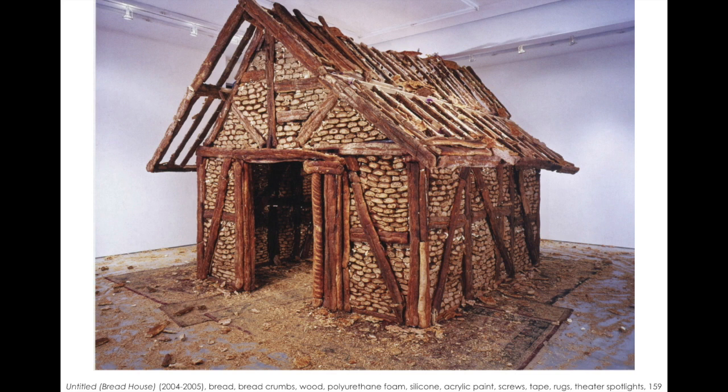This work is called Untitled Bread House, and it's a small cabin-sized house made entirely out of bread. This work is ephemeral as the bread starts to degrade throughout the exhibition. As you can see, it's sort of shedding on the floor as it goes stale and starts to crumble apart. These works are generally built specifically just for an exhibition and then later dismantled.